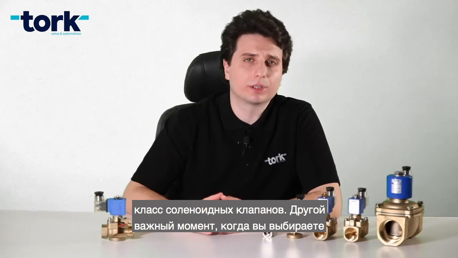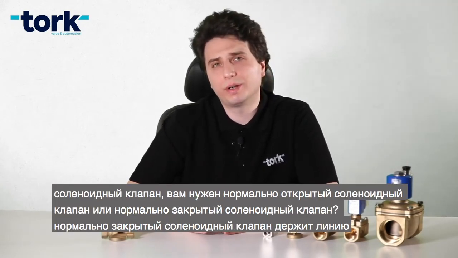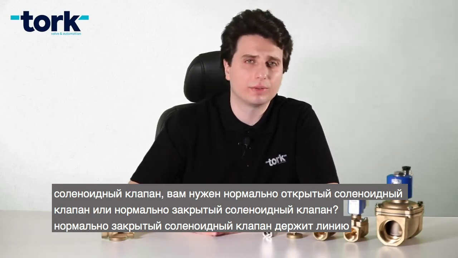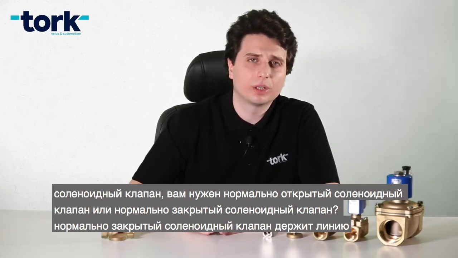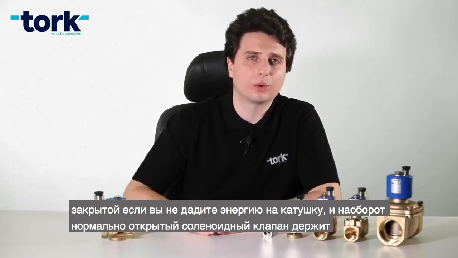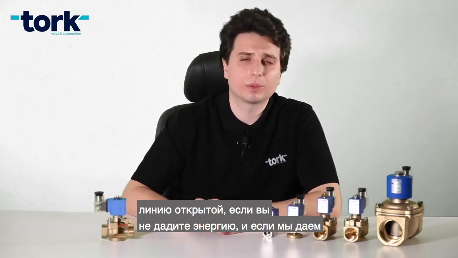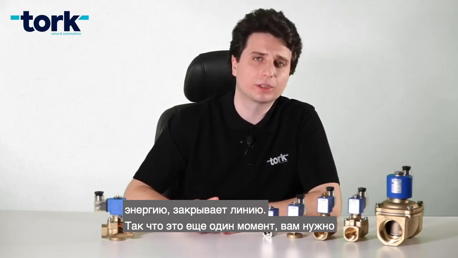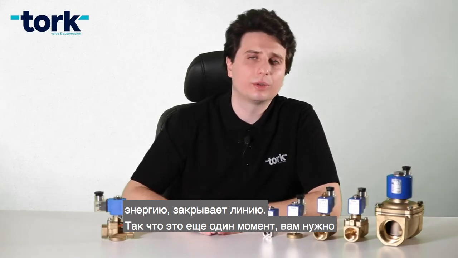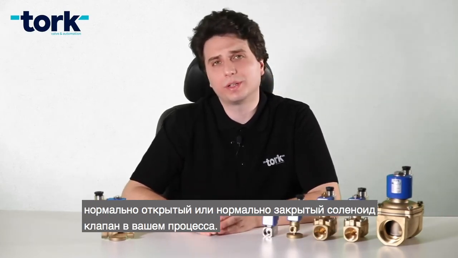Another important point while you are choosing your solenoid valve: do you need a normally open solenoid valve or a normally closed solenoid valve? A normally closed solenoid valve keeps the line closed if you don't give any energy to the coil. And vice versa, a normally open solenoid valve keeps the process open if you don't give energy, and if you give the energy, it shuts down, it closes the line. So it is another point: do you need normally open or normally closed in your application?